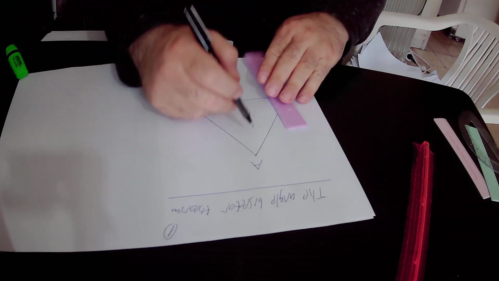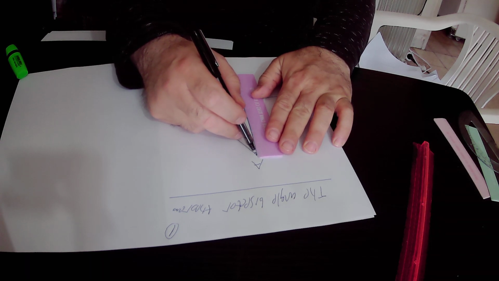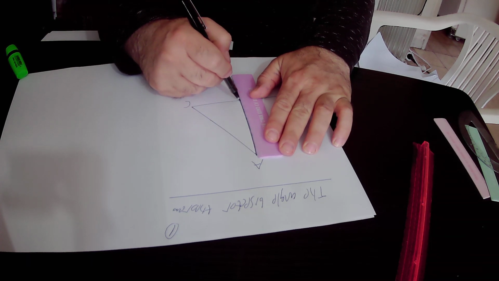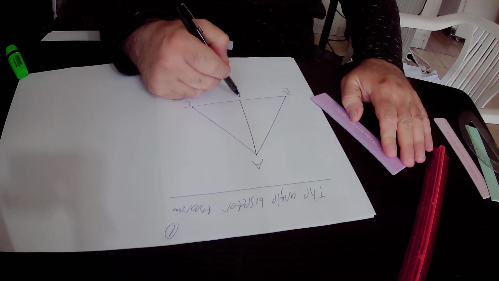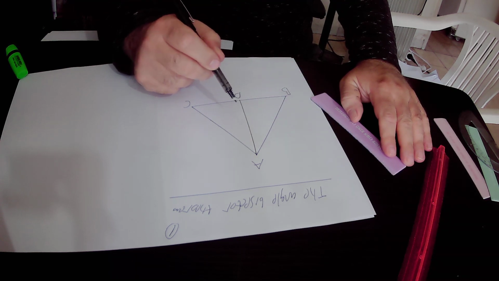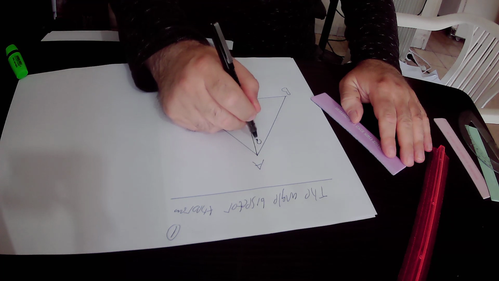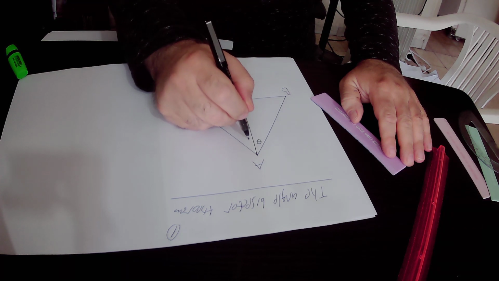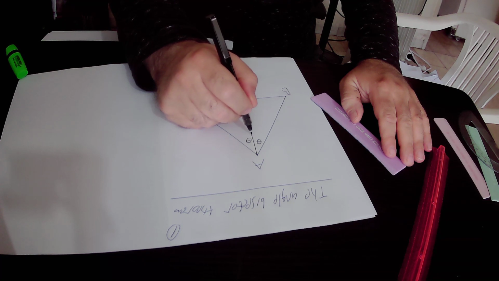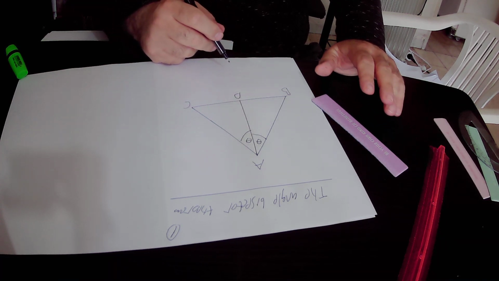And here line segment AD is the angle bisector of angle BAC. That is to say, it divides angle BAC into two halves. Each half equals theta. For that reason, AD is defined as angle bisector.